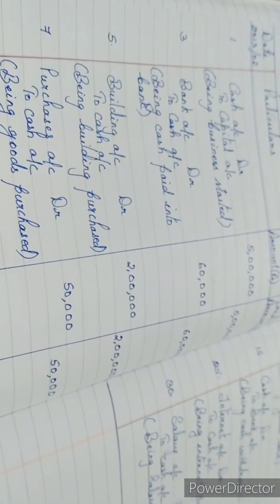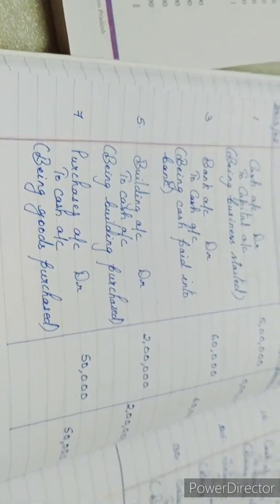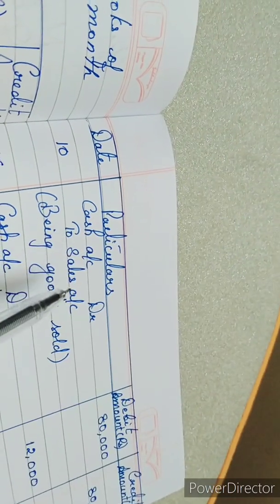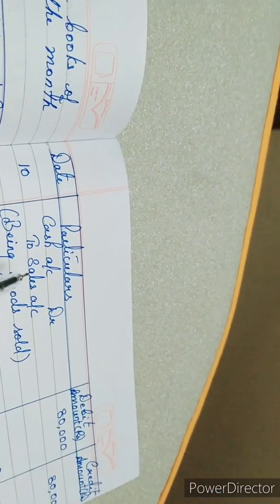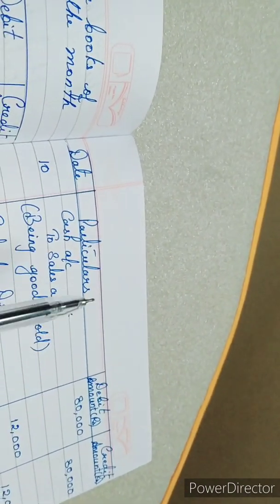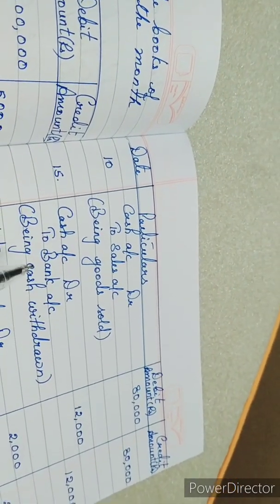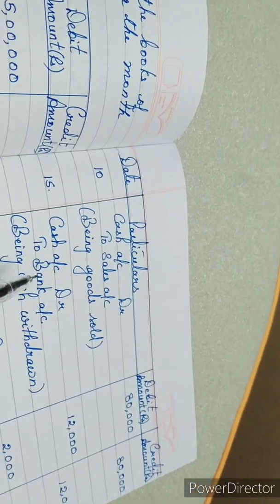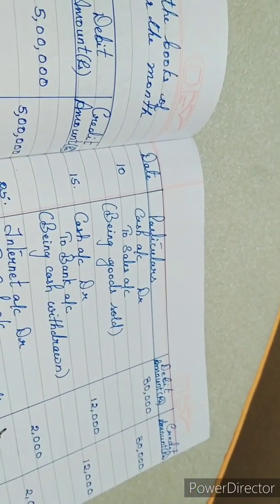Then we have sold goods for rupees 80,000. When we sell goods, cash is coming in and goods are going out, or let us say sales. Instead of goods we'll write sales. Sales we can treat as a real account or at the same time a nominal account. Then we have being cash withdrawn. When we take out cash from the bank, cash is coming to us, and who is the giver? Bank is the giver. Bank is a personal account.